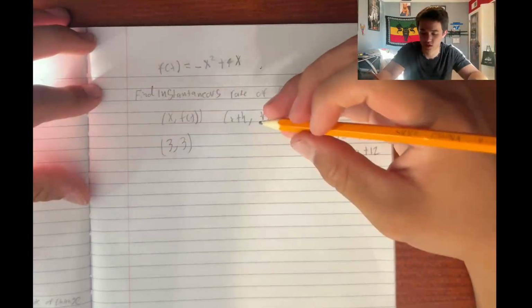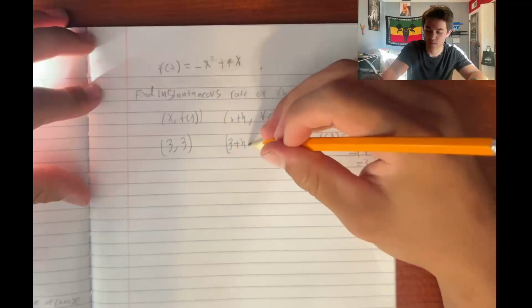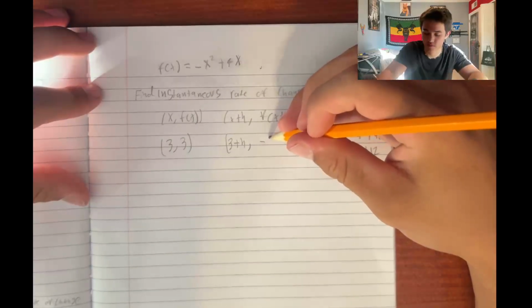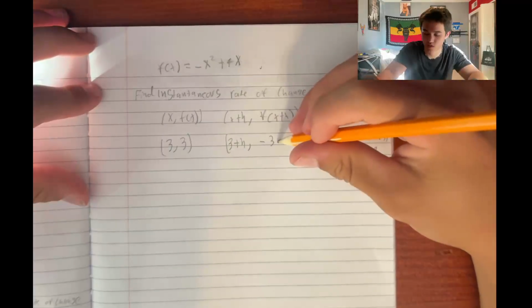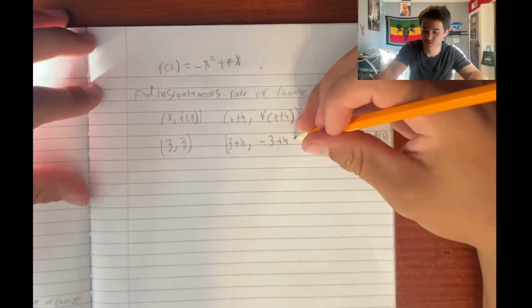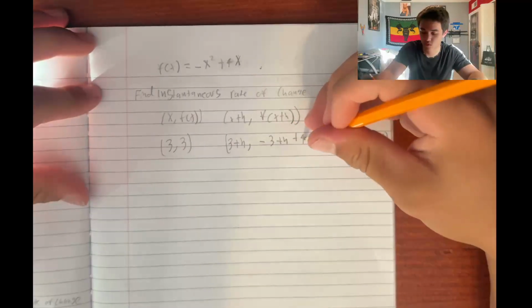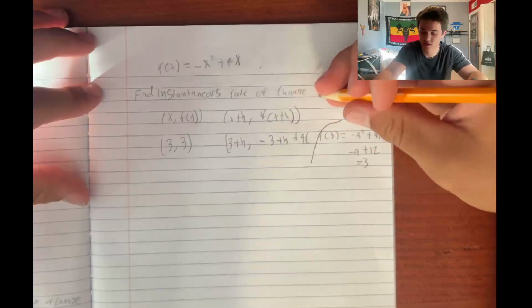So it's at 3, 3, and then we got 3 plus h, f of 3 plus h, equals negative (3 plus h) plus 4 times (3 plus h). We'll just draw a line here.